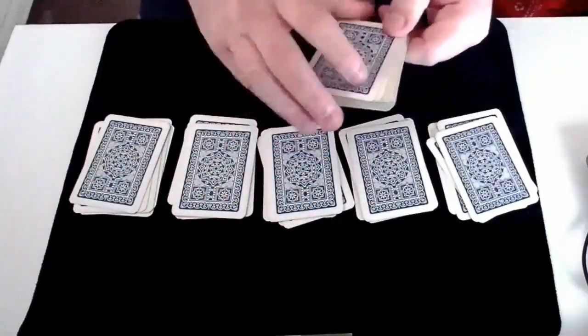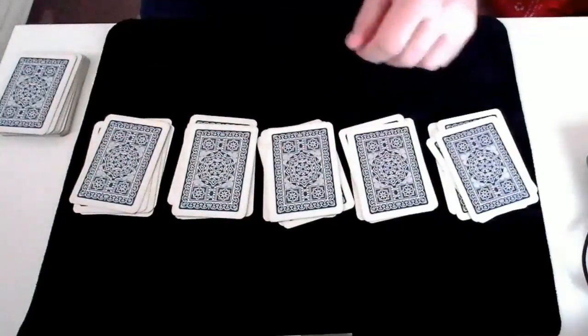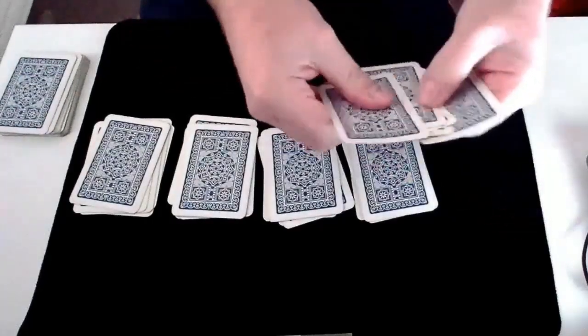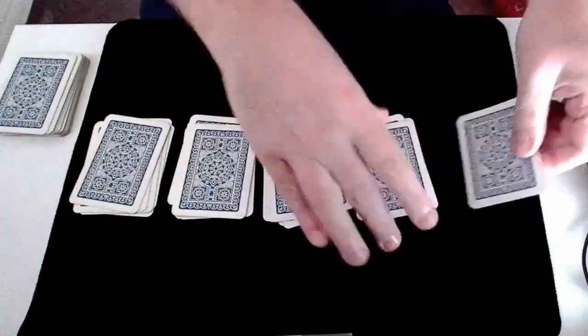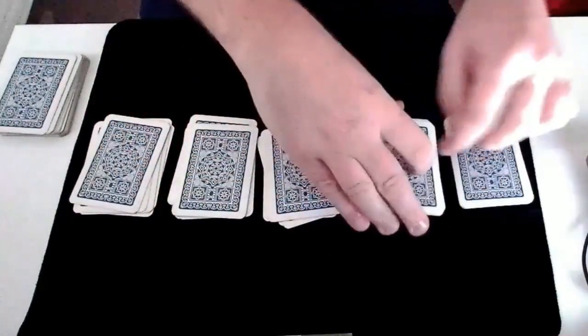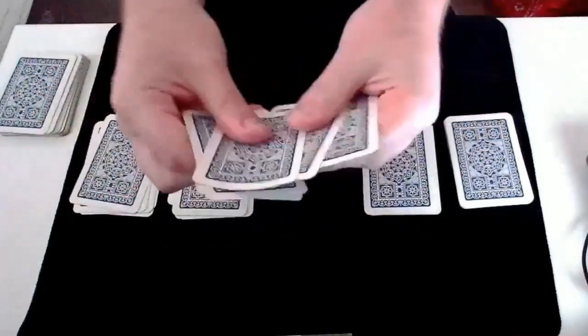Once this is done, the rest of the cards are put to the side and the magician asks each of the spectators if they'd like to shuffle their pile of cards. All of the spectators shuffle their cards and give them a good mix.